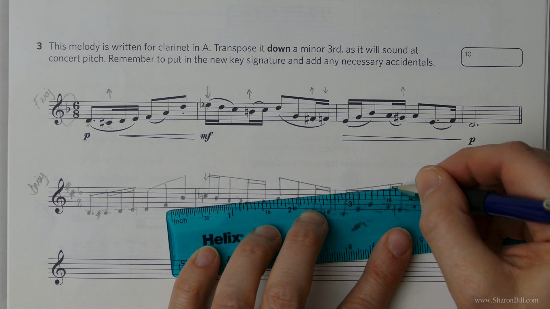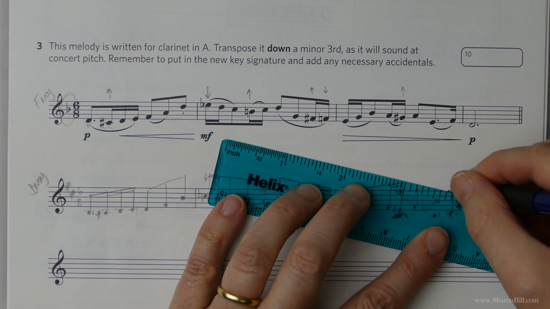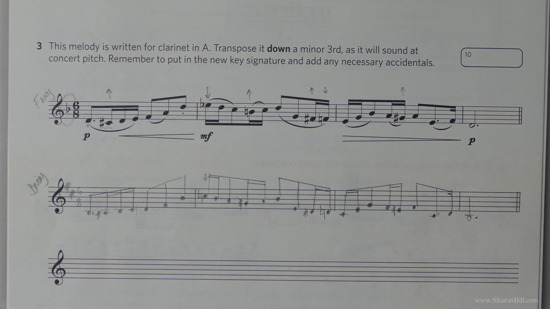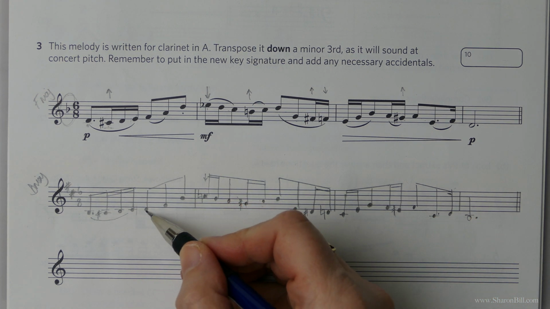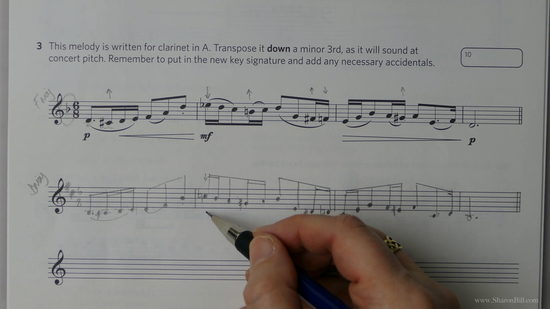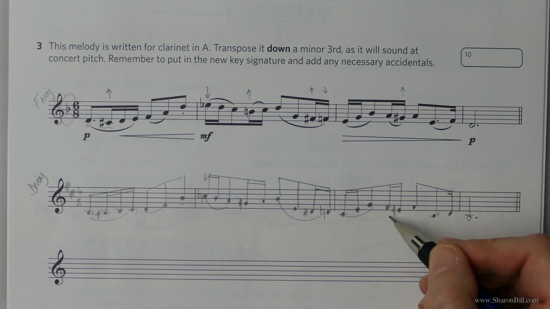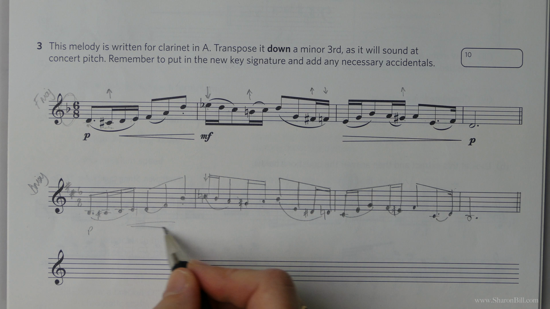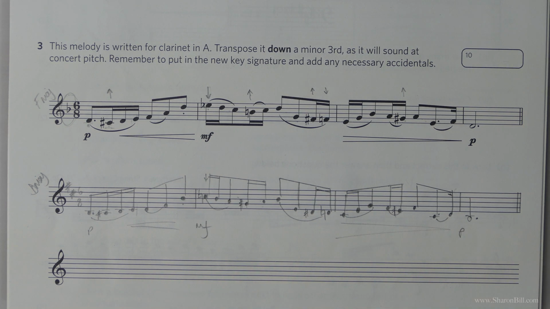There we go. And in terms of scoring your marks, that's all the work done. If you've got time afterwards, then there's no reason why you can't put all the articulation marks in and so on. But that's not absolutely necessary. There we go. Job done.